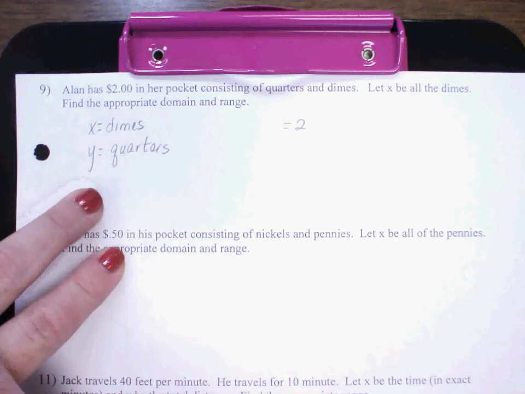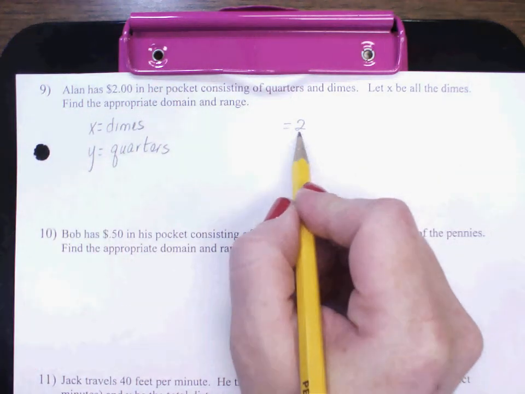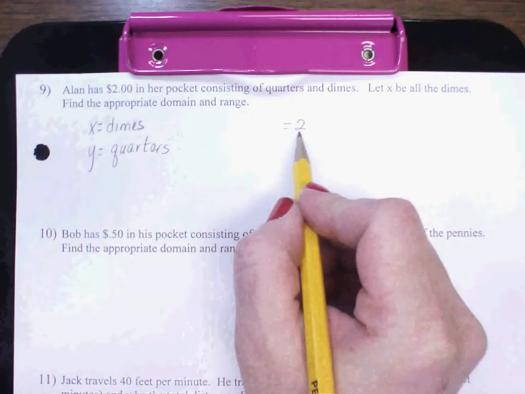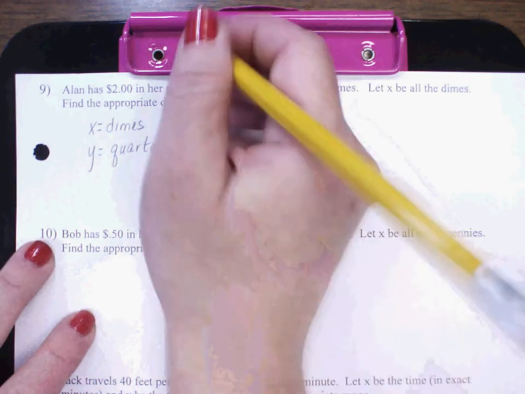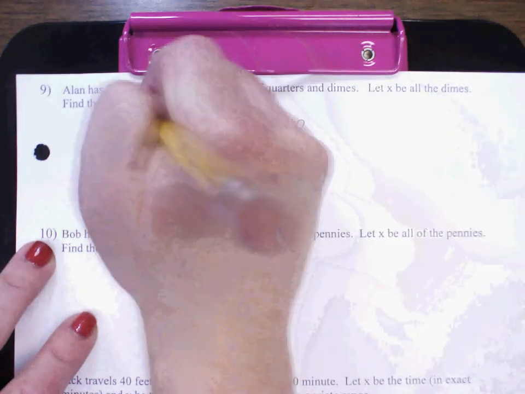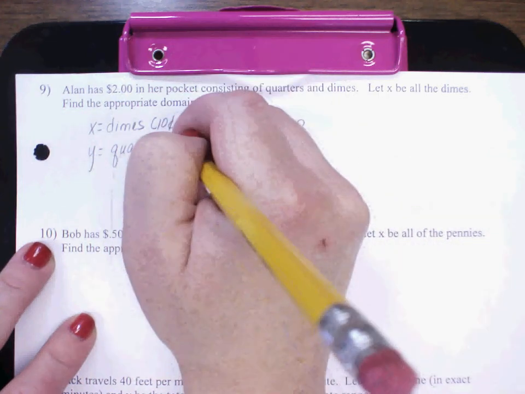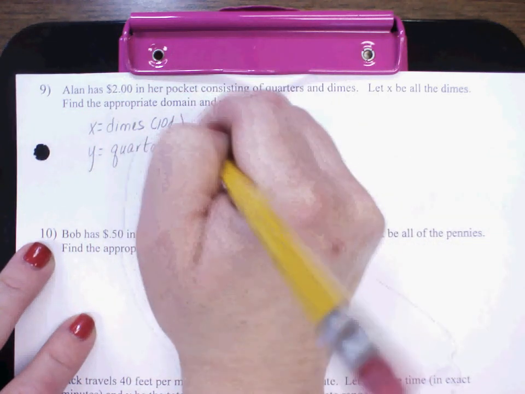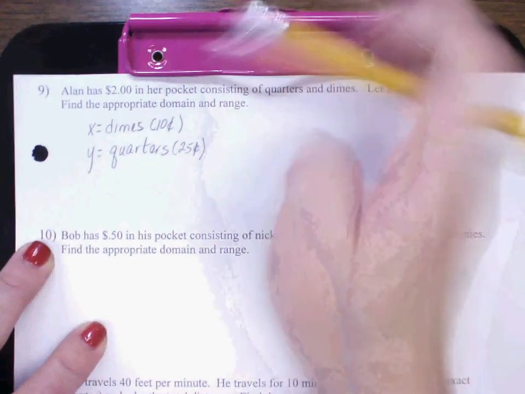Yeah, but this is equal to money, which means the value of the money on the dime and a quarter has to be involved in this because this is money, right? So how much are dimes? 10 cents. And how much are quarters? 25 cents, right? Let me erase this and give myself a little bit more room.